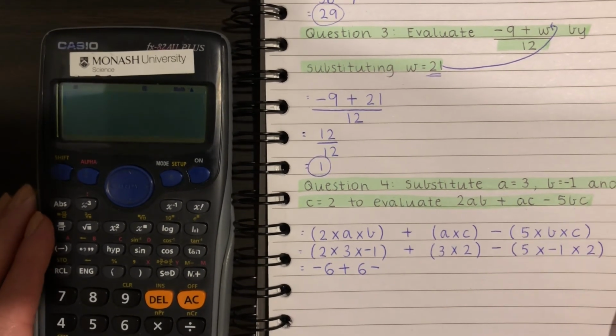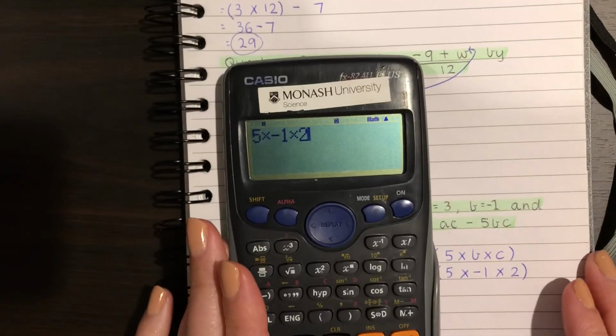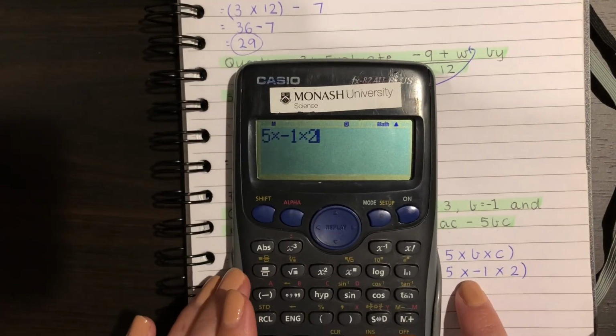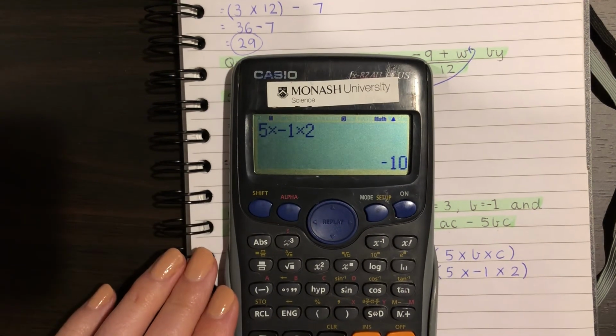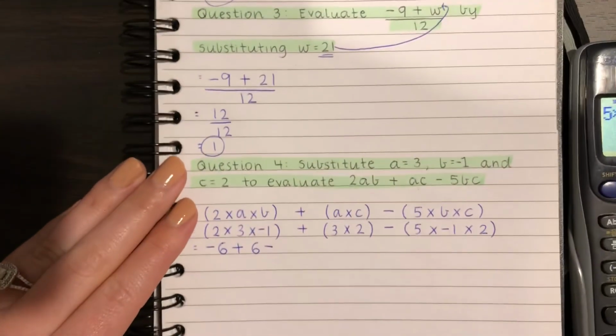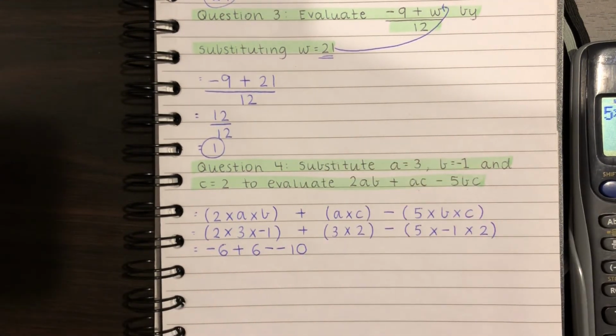Put it in a calculator just in case. So you'd go, not 55, you'd go 5 times -1 times 2. Okay, I'll just bring this into the light. See how I've put it in exactly how I see it in the brackets? Press equals, and you get -10. Okay.